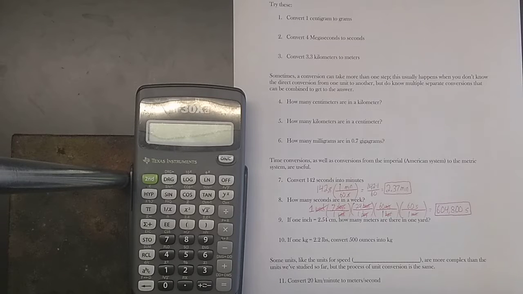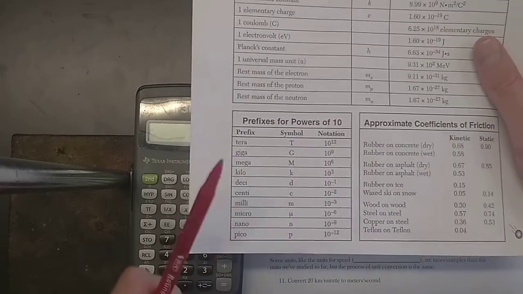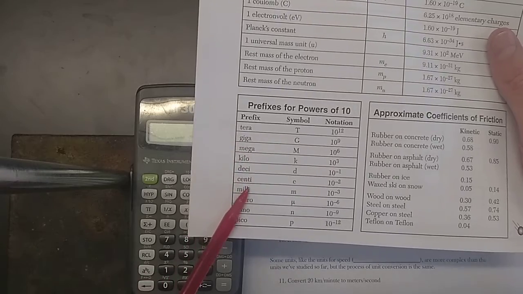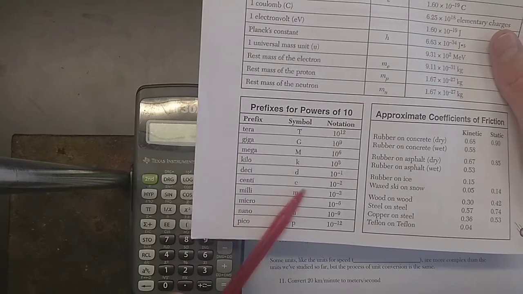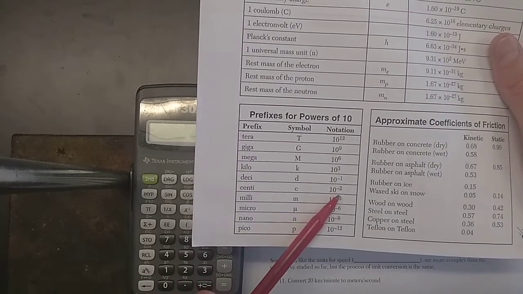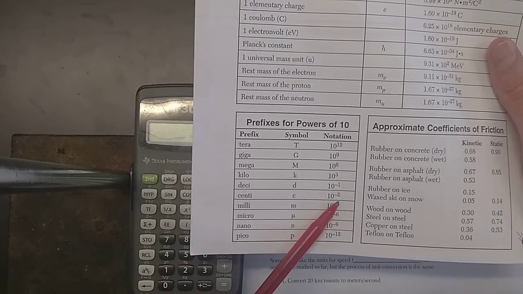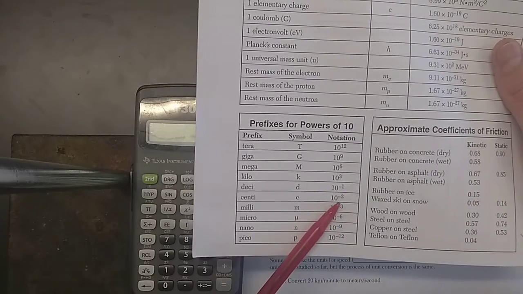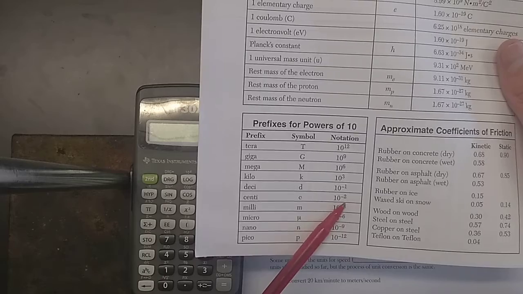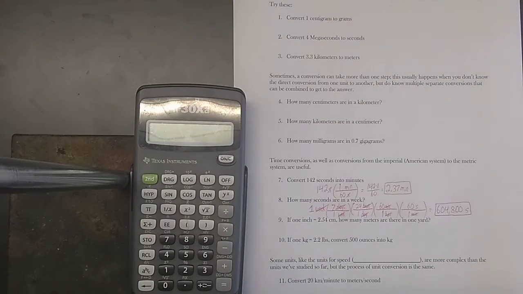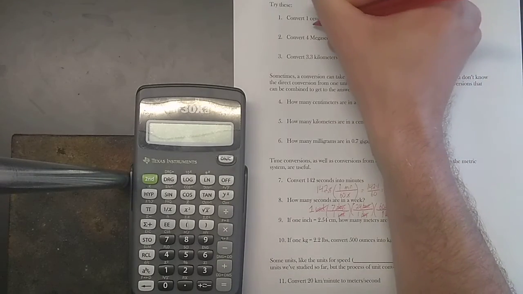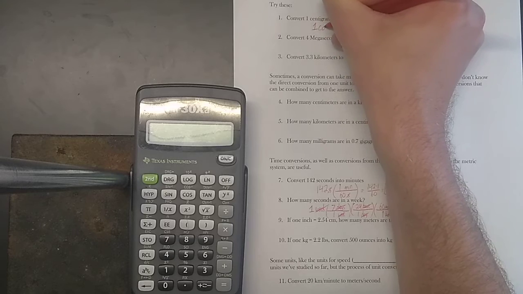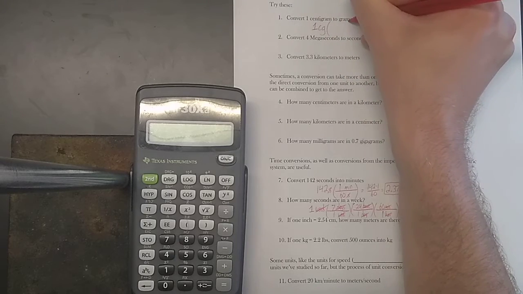Okay, so let's take a look at number one, convert 1 centigram to grams. So you're probably thinking, well, what the heck's a centigram? Remember, we just go right to the reference tables. We go to the bottom, prefixes for powers of 10. Centi has the symbol c, and its notation is 10 to the negative second. Now remember, that means this is the number of base units in 1 centi something. So since we're talking about centigrams, I'm going to write 1 cg, open up my parentheses.